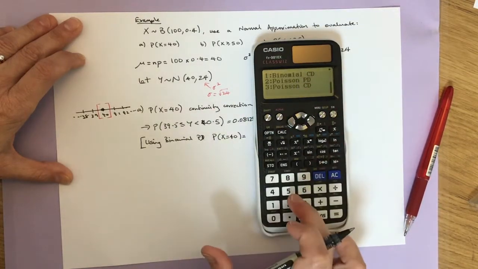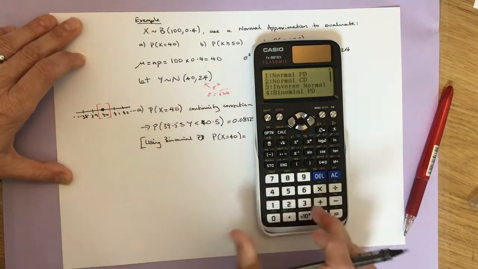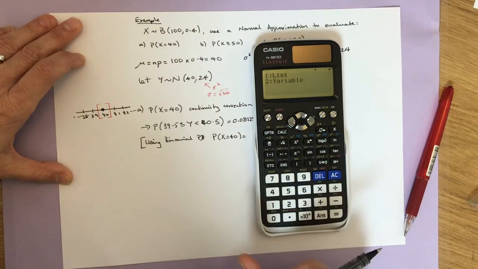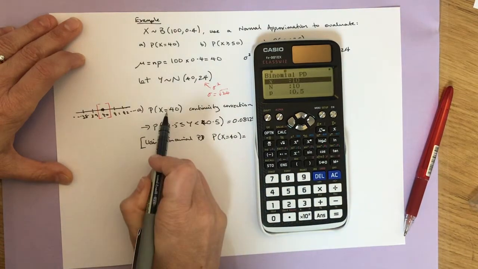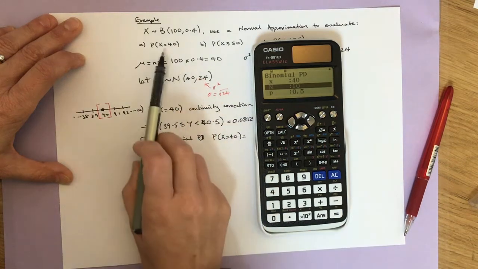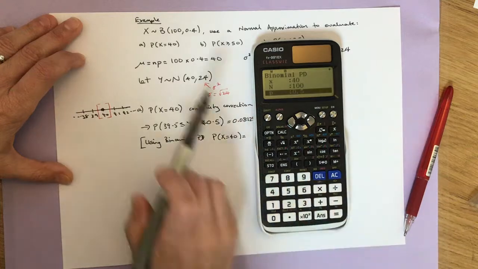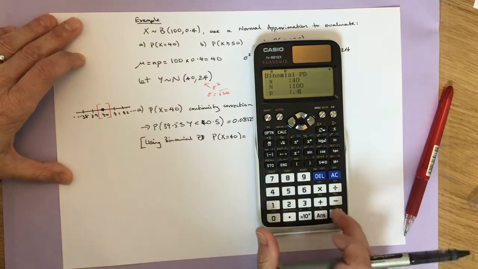So binomial PD, because it's equals to, so that one. I just want a variable because I know the value of x. X is 40, and then n, I'm going back to my original up here now, so n is 100, and the probability of success is 0.4.